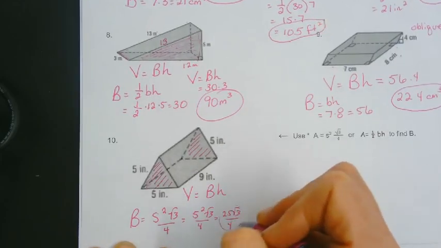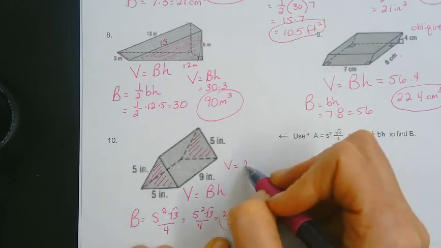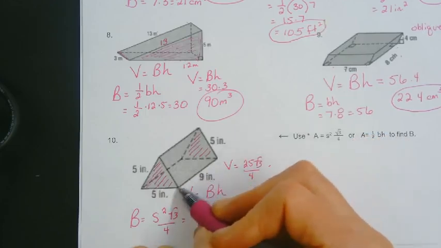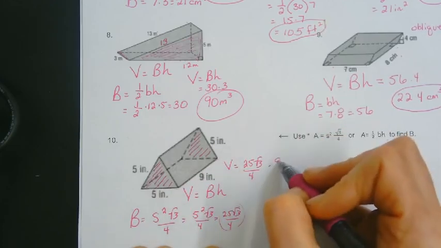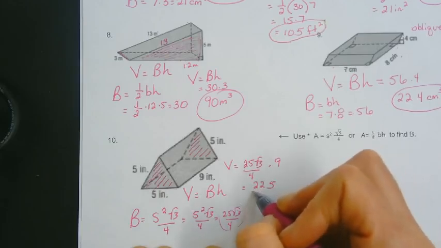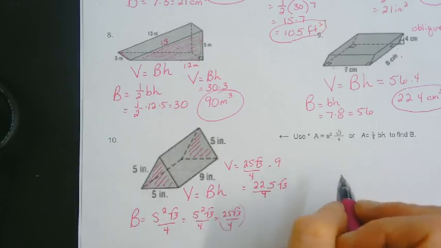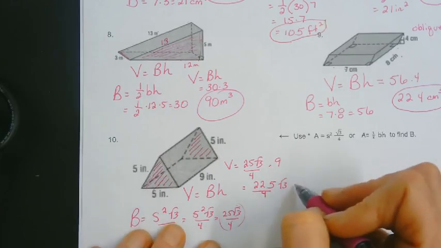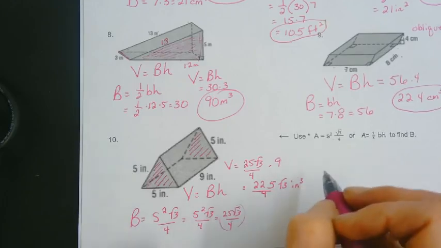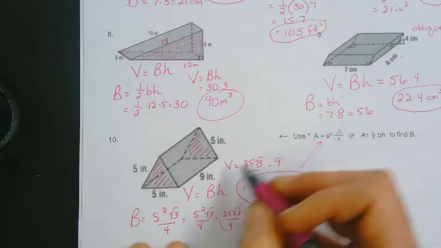Now to find volume, I take that 25 rad 3 over 4, and I multiply it times the distance between the two, which is 9. So that is 225 over 4 rad 3. And that is inches cubed. That was probably the easiest way to do it. You find the area of this equilateral triangle using this quick little formula.